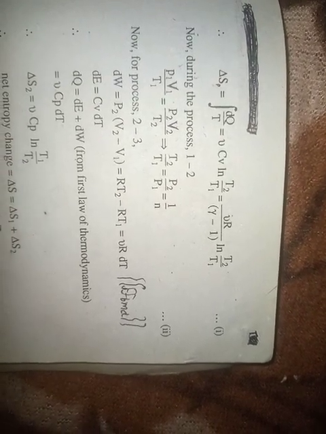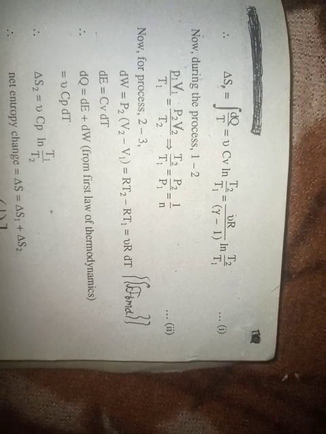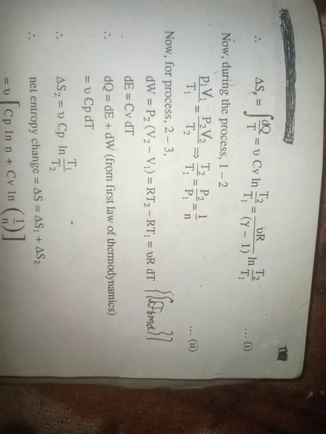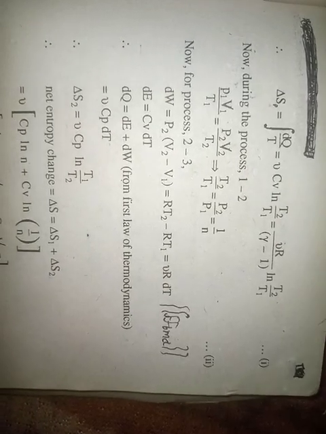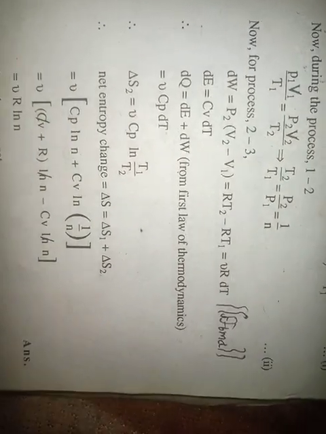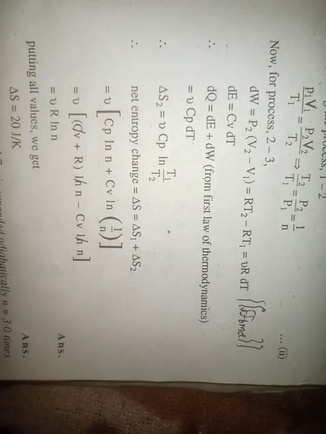equals RT2 minus RT1 equals nu R dT. Hence dU equals nu Cv dT. Hence dQ equals dU plus dW equals nu Cp dT. And delta S2 equals nu Cp log T1 by T2.